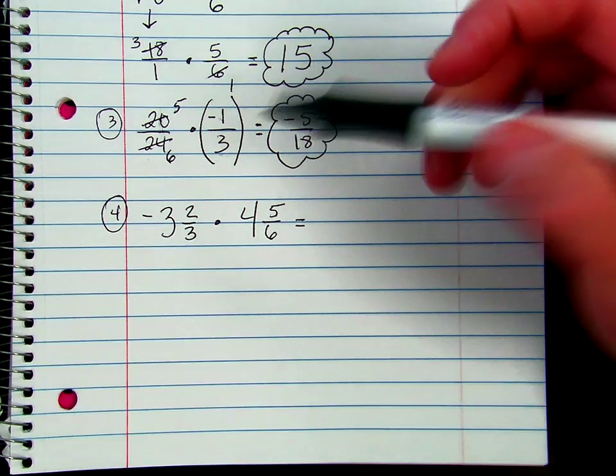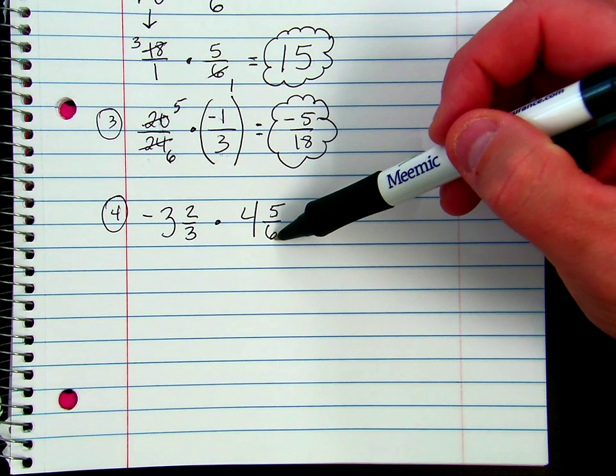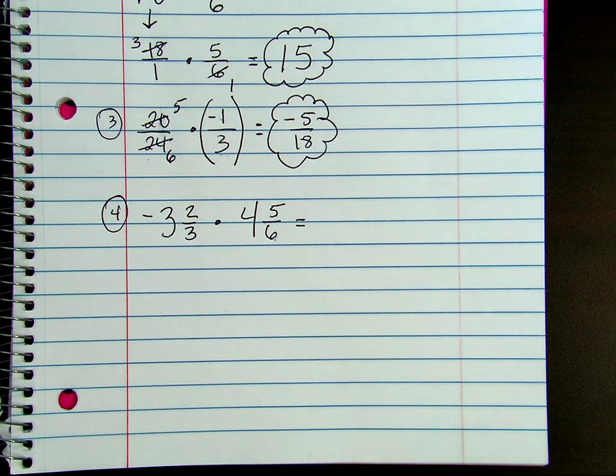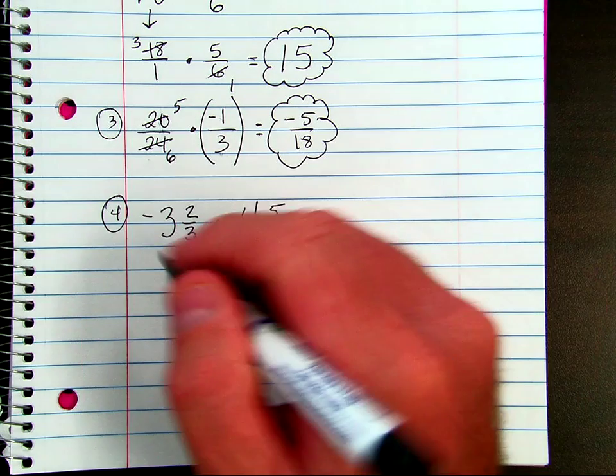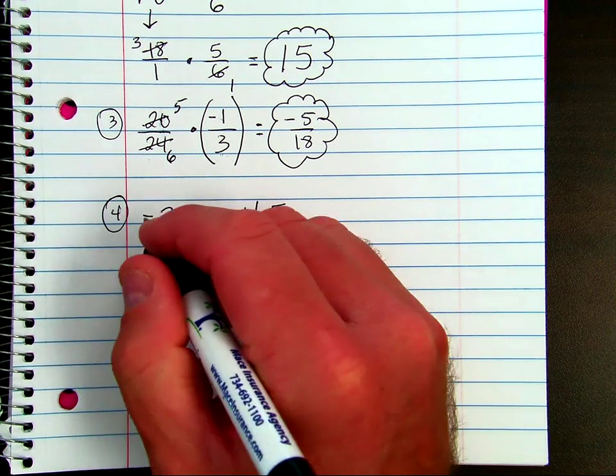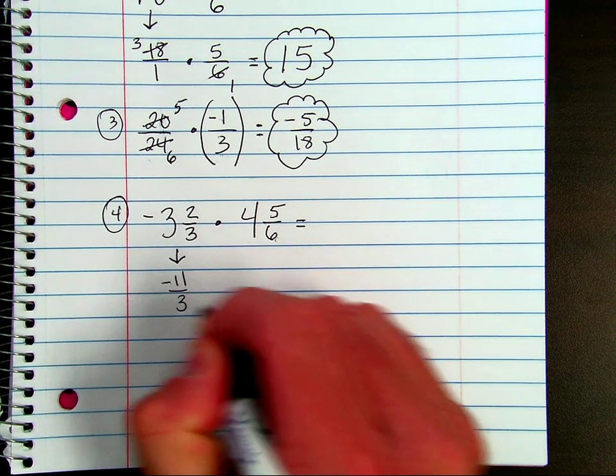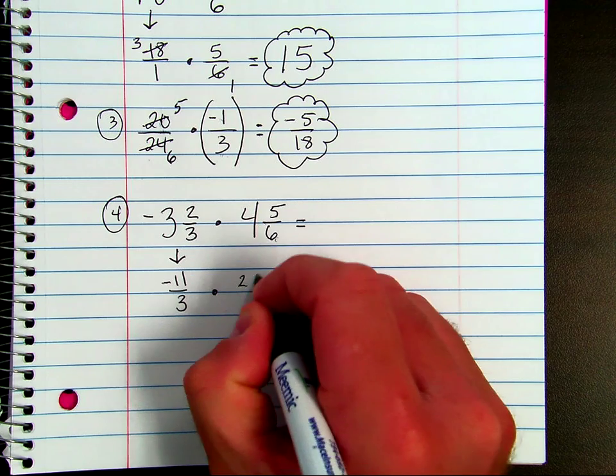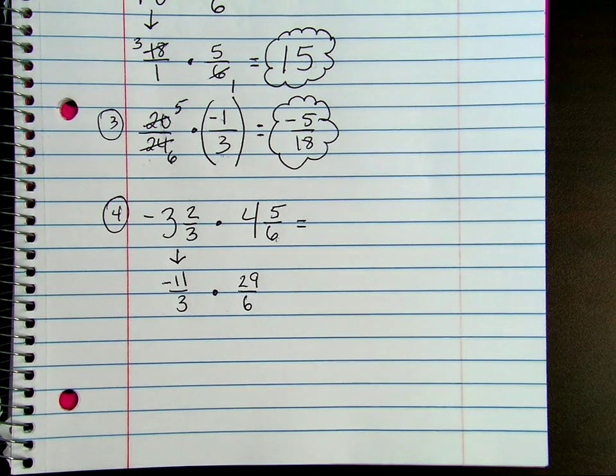Can I cross-reduce the 2 and the 6? Answer is no. I don't have an explanation for this, but you have to turn these into improper fractions first. Normally, I like to tell you why we're doing something, but unfortunately for this, I don't have an answer. I have no idea why we have to turn these into improper fractions. The only thing I can come up with is it just won't work. You just won't get the right answer.